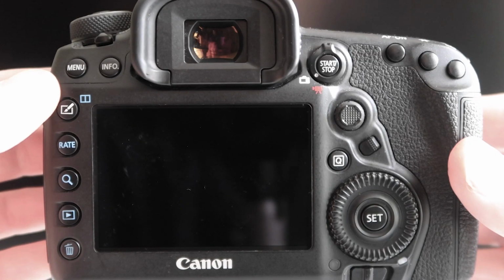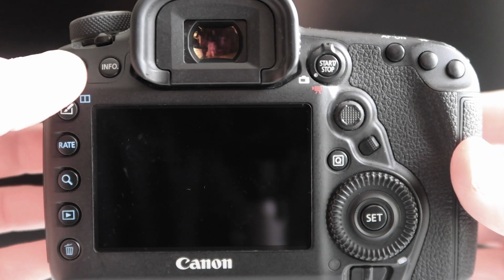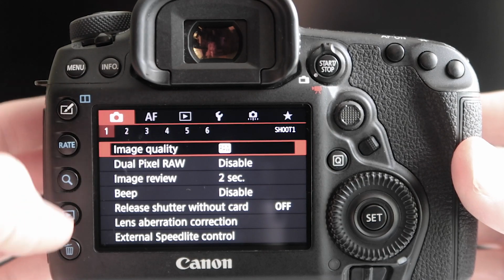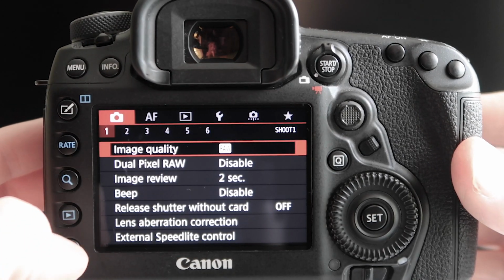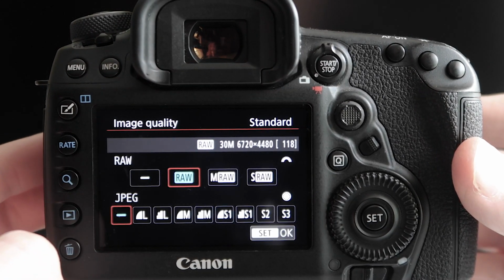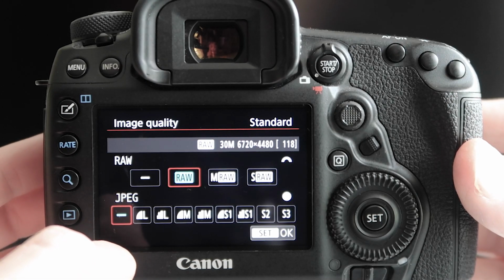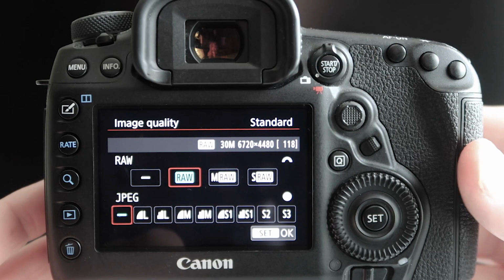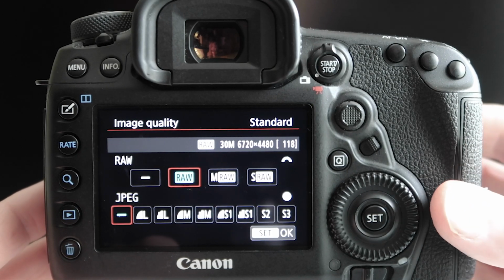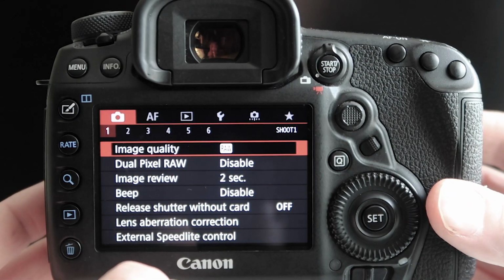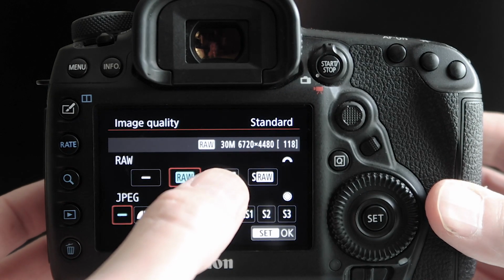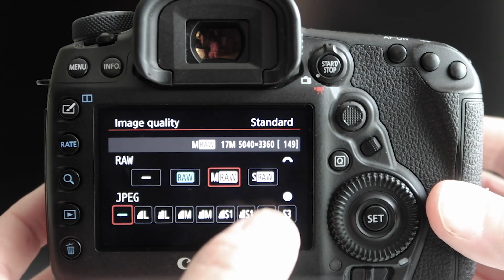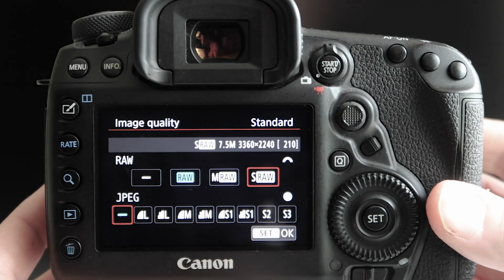First of all, head to the menu by hitting the menu button on the back of the camera here. And from here, we want to make sure we're on the red #1 menu and tap on Image Quality. You can choose to shoot in RAW if you want to, which is the highest, most detailed photo image option you'll have, by selecting RAW right there. If you want to choose RAW but have it be a slightly smaller size, tap the M RAW, or slightly smaller RAW, type the S RAW.